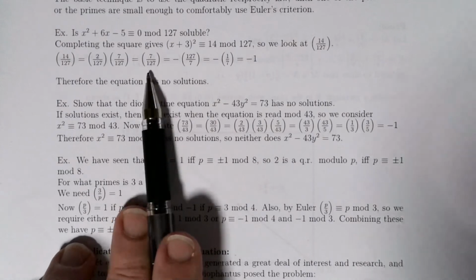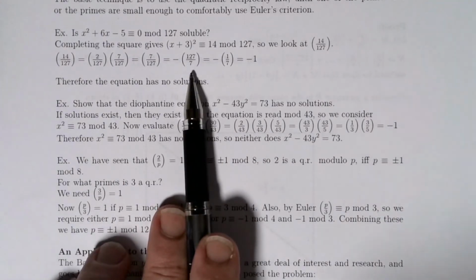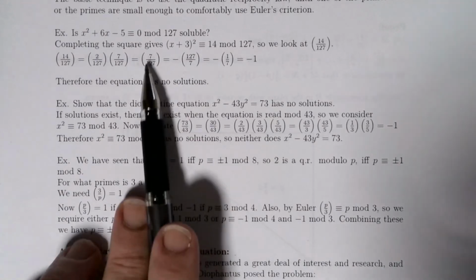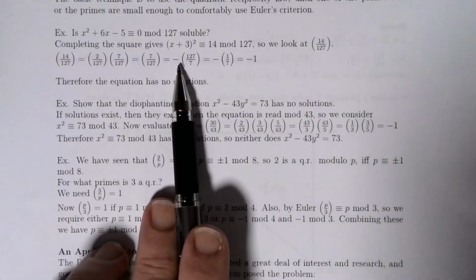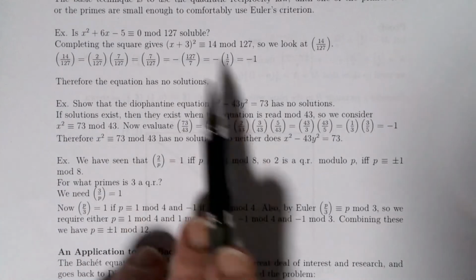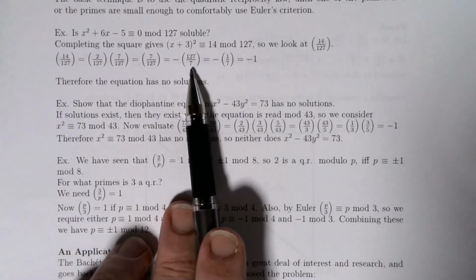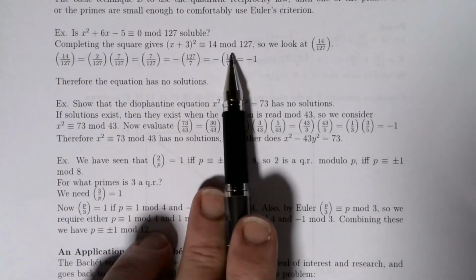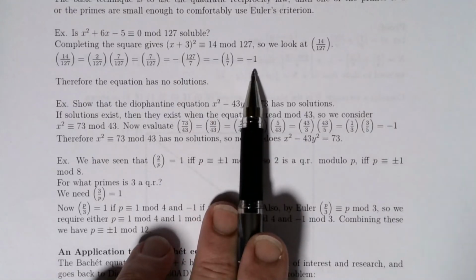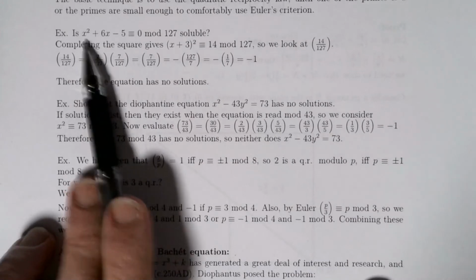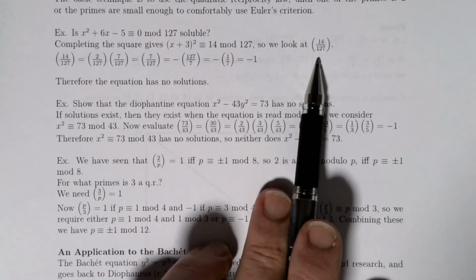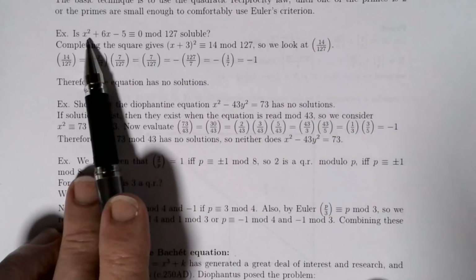Now we apply quadratic reciprocity, so I can flip everything upside down. These are both primes, and they're both 3 mod 4 primes, and so I pick up a minus sign. I can then read 127 modulo 7, and I just get 1, and so the answer to this is minus 1. That means 14 is not a square mod 127, so this equation here has no solution.